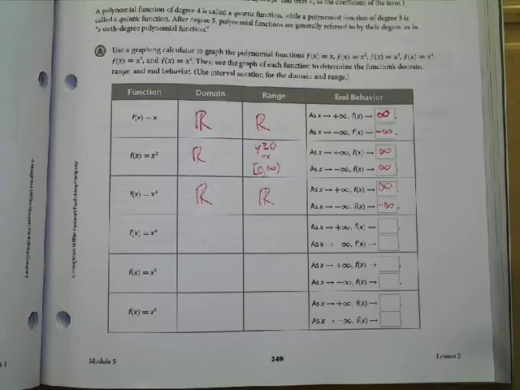I guess I should probably do this too. Let's see here. Okay, so again, use those graphing calculators. Get an idea.